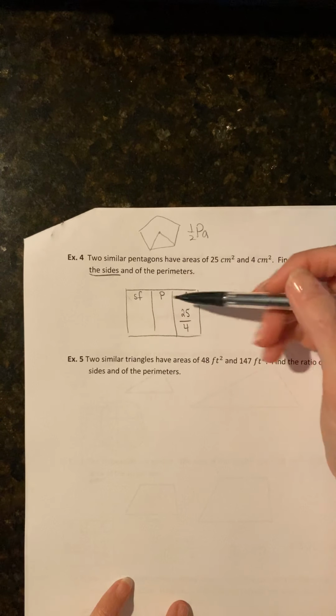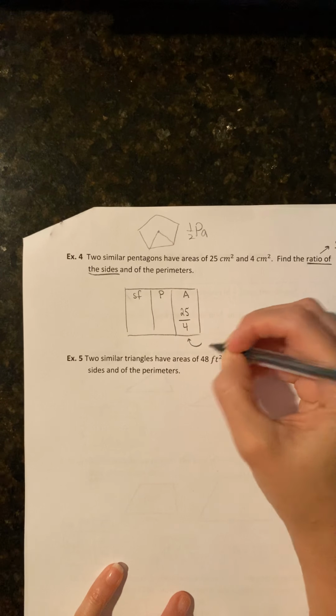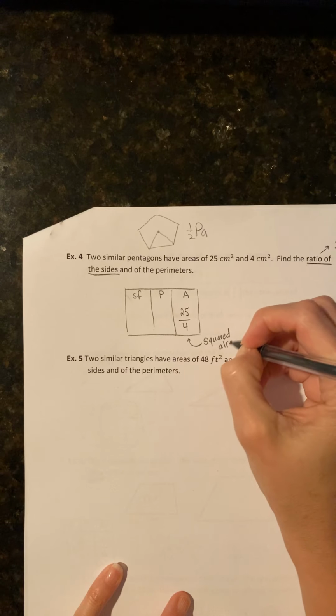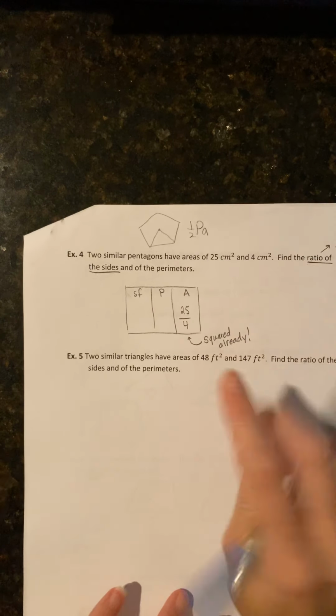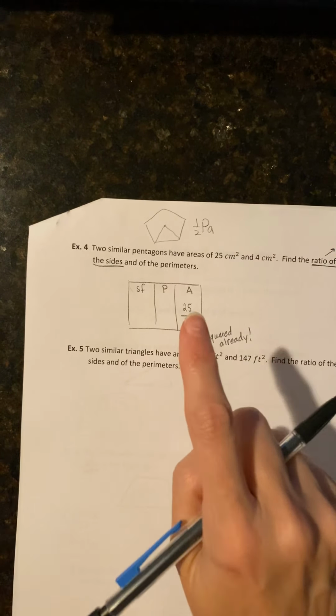We just have to find it. All right, so here's what you got to think about. Whenever they give you this one, this one is squared already. See, it's the ratio of the areas, and areas are square. See, centimeter squared, centimeter squared.